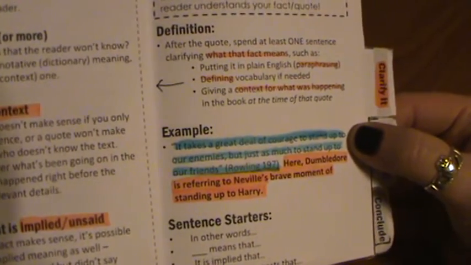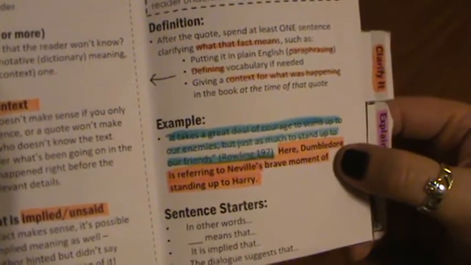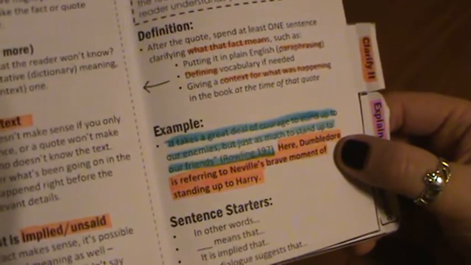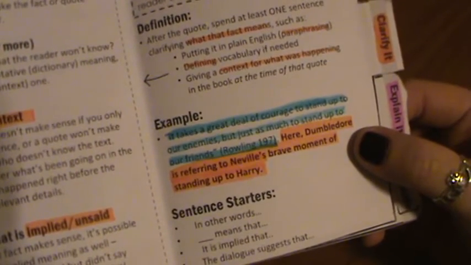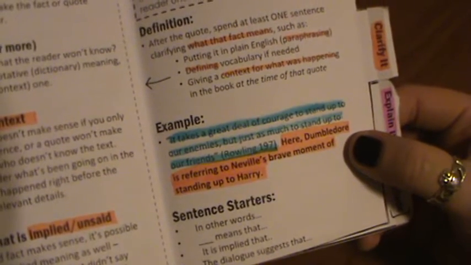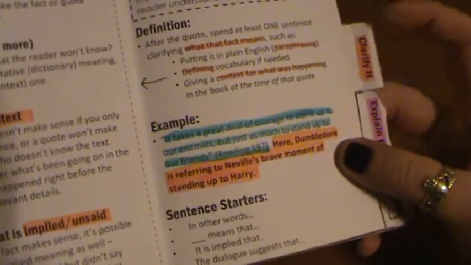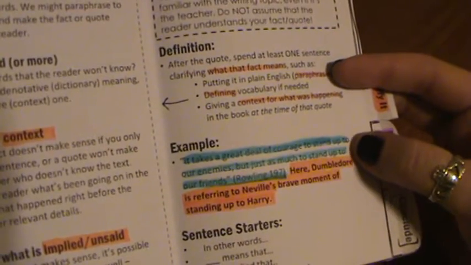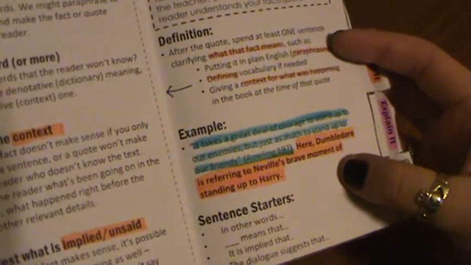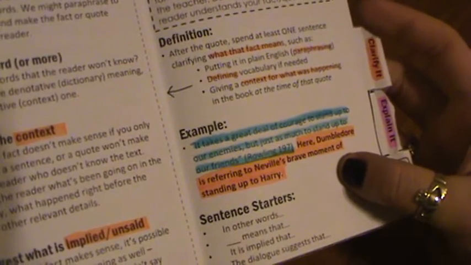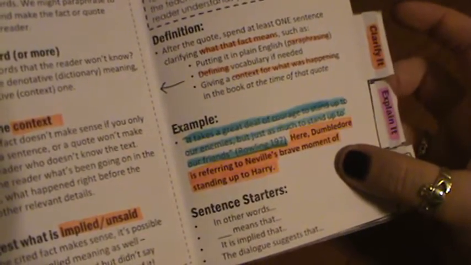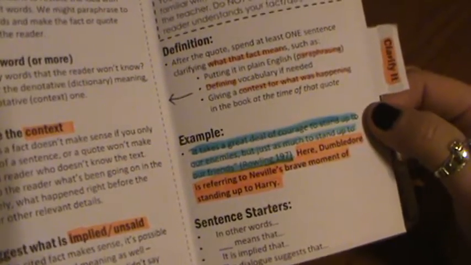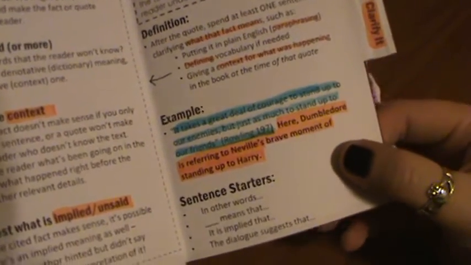I already led in. Here's my quote, that excerpt from Dumbledore's speech, and now I'm going to break it down or clarify it for the reader so there's no doubt about what's happening. Here, Dumbledore is referring to Neville's brave moment of standing up to Harry. Oh, I get it. So, having courage to stand up to our friends makes more sense because Neville stood up to his friend, Harry. And Dumbledore is, like, praising that. Okay. Now this quote makes a little more sense. I have clarified it in some way.